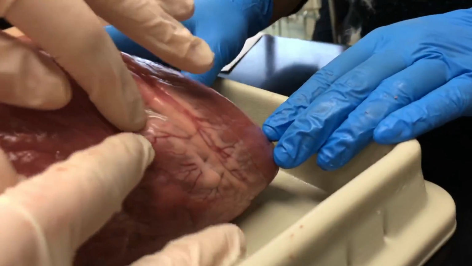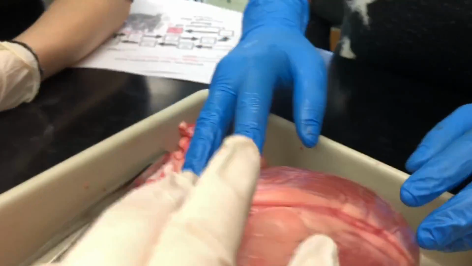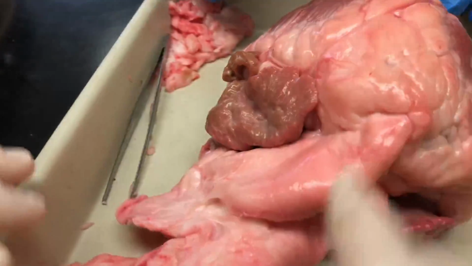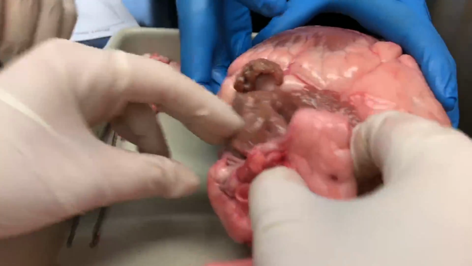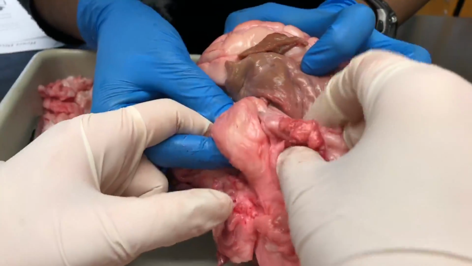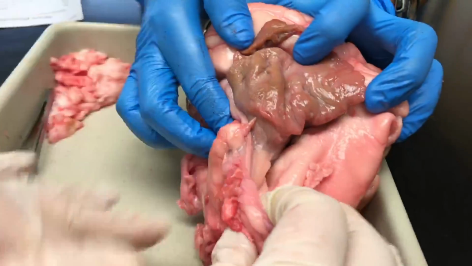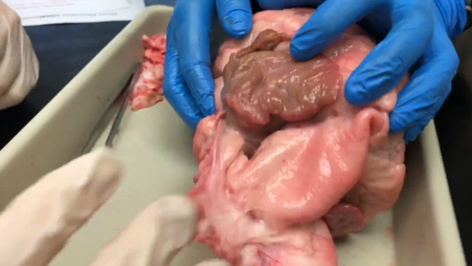So the right ventricle is the hangout spot because then it goes into the pulmonary valve, which goes into the pulmonary artery, which splits into two, which is the back door, which leads into our backyard, which is the lungs.